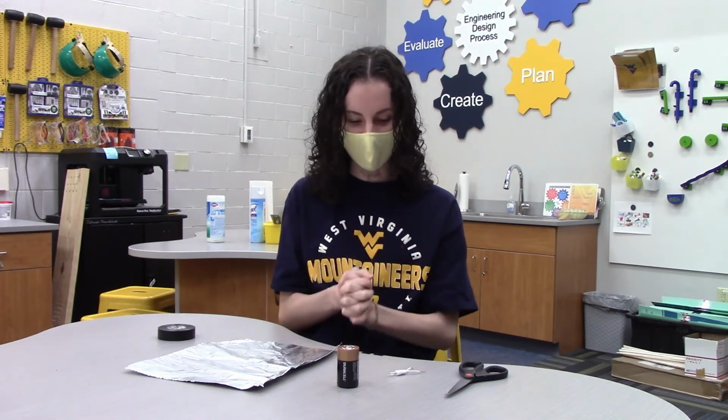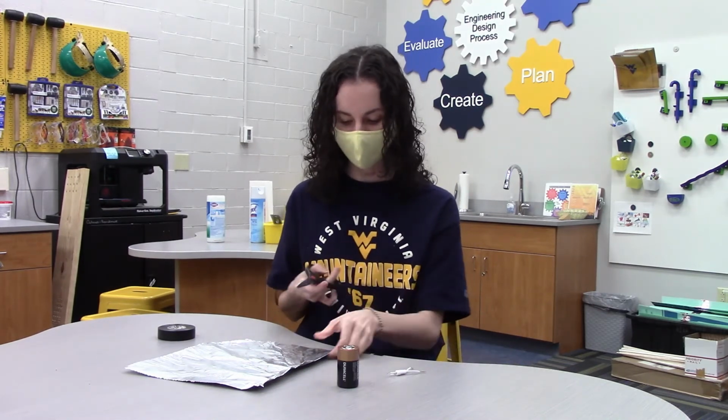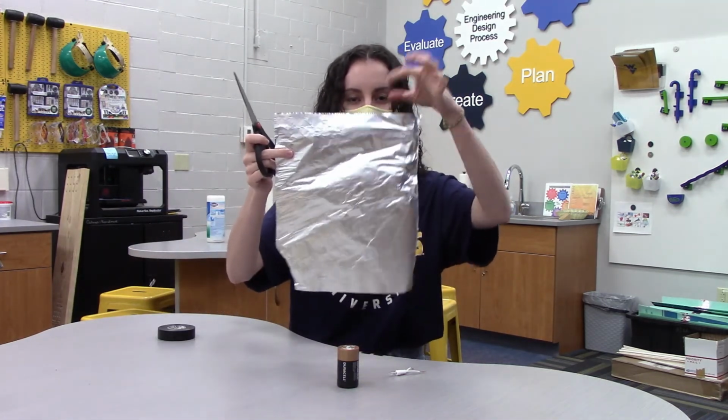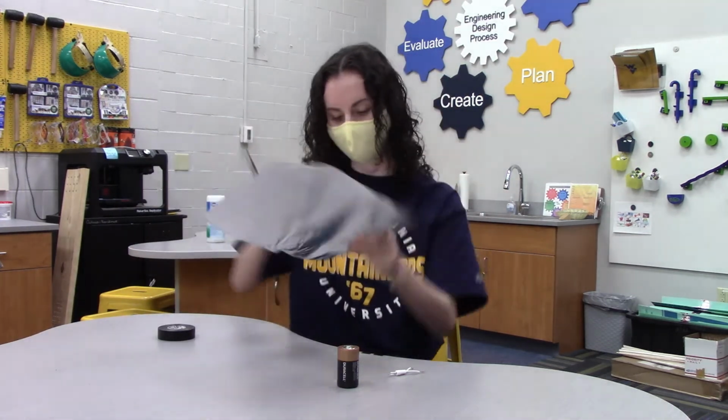So the first step is we're going to cut our aluminum foil into strips. We're going to cut them about 2 inches thick, and we're going to cut 2 strips.